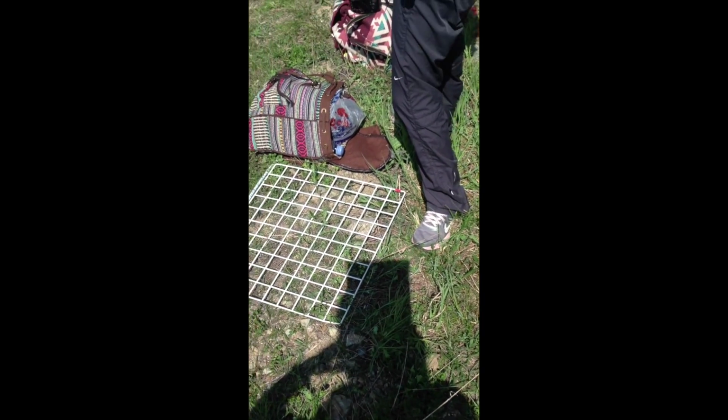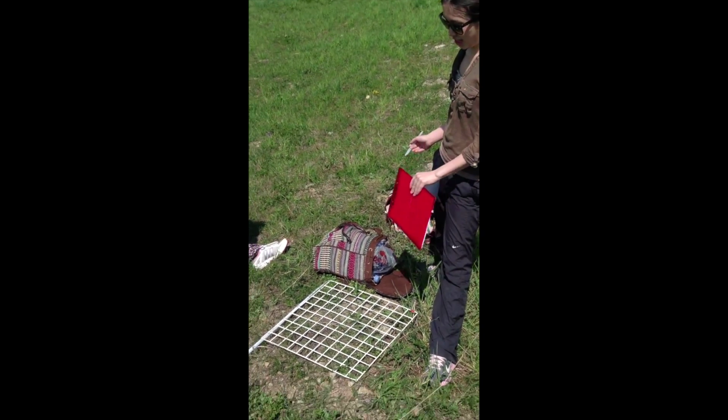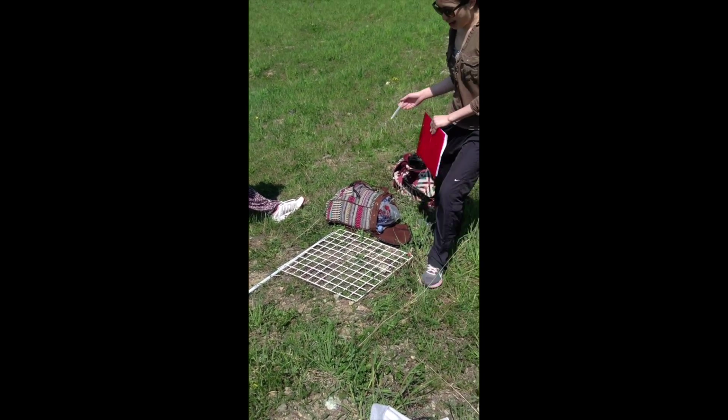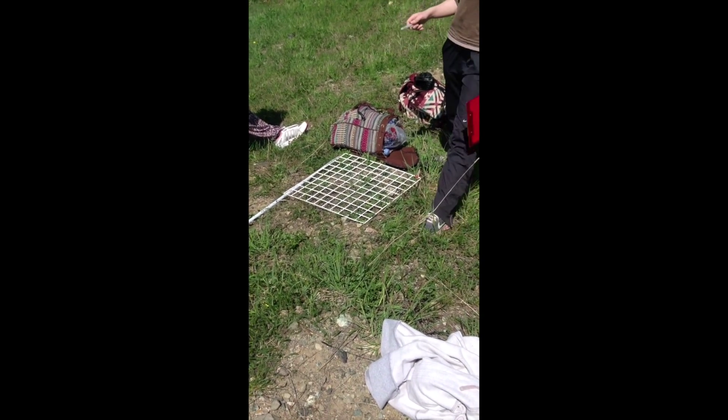Okay, so can we just explain what's going on here? Karina, can you explain to me what you're doing? Basically, I'm counting the percentage of vegetation that's covered in the transect. And how are you going to do that? This has 100 squares in it, and I just have to count how many squares contain vegetation.